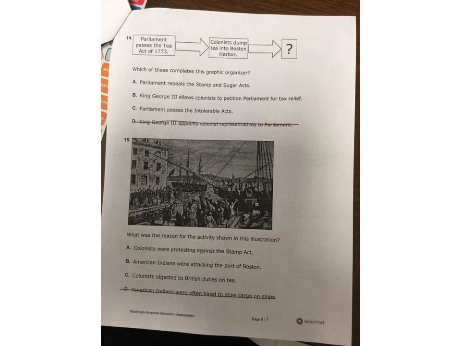Number 14, Parliament passed the Tea Act. After that, the colonists dumped tea into Boston Harbor. What happened to the colonists after they dumped the tea? A, Parliament repealed the Stamp and Sugar Acts. B, King George III allowed colonists to petition Parliament for tax relief. Or C, Parliament passed the Intolerable Acts.